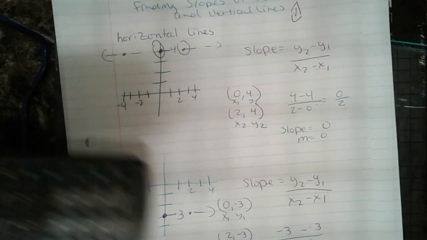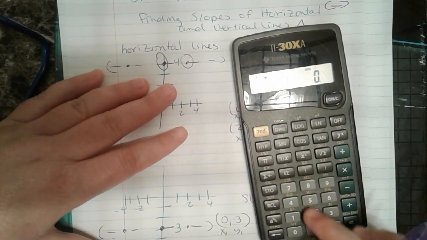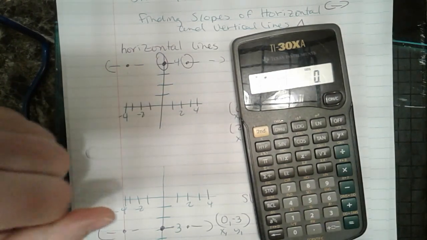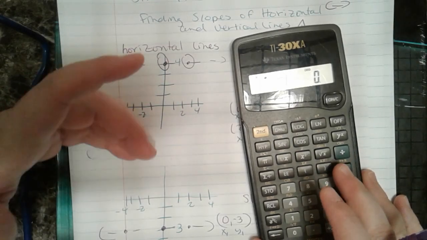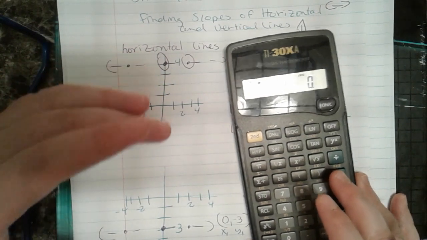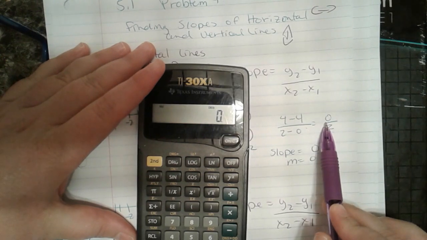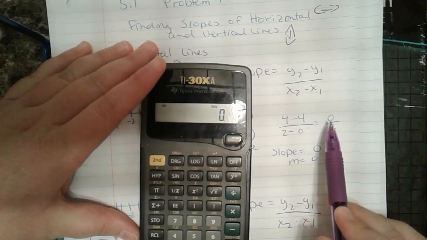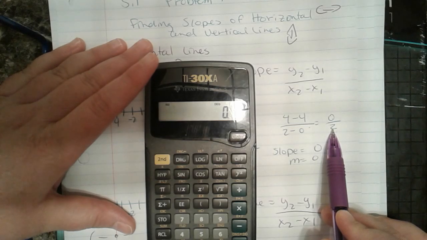Okay, well, if you plug it into the calculator, 0 divided by 2, I'm going to come up with 0. That's because anything with 0 as the numerator, meaning the top part of the fraction, is going to be 0. Because think about it, when it comes to fractions, literally, the denominator tells me how many people I have, right?